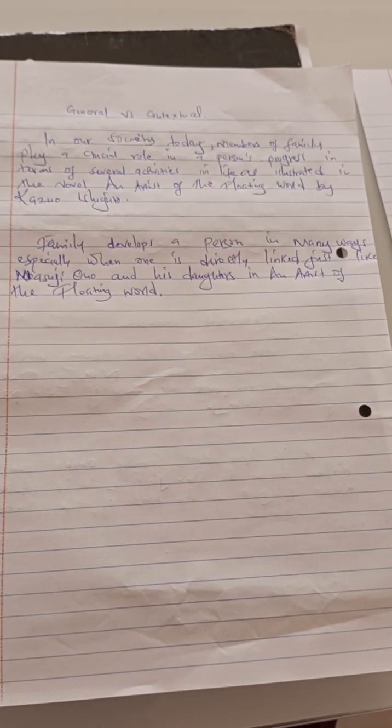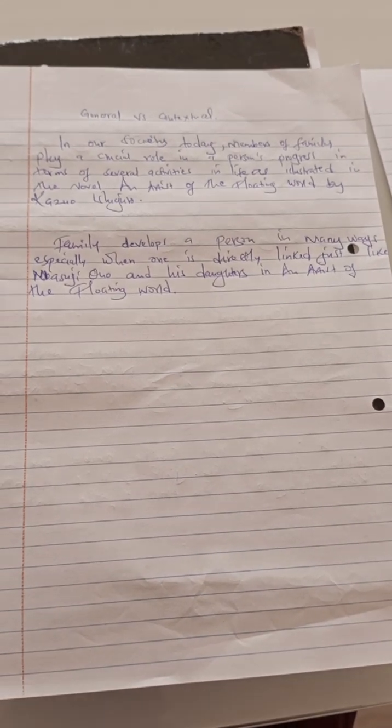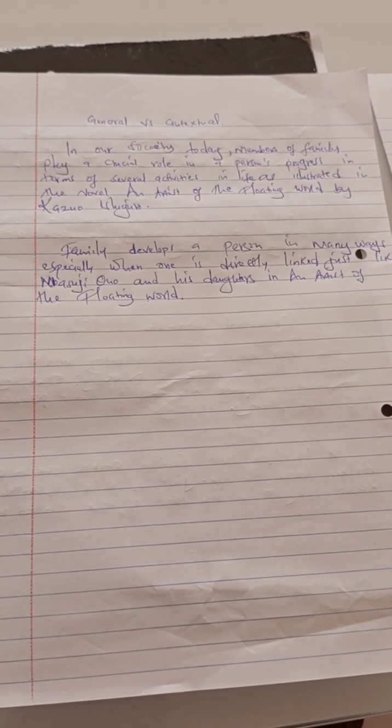So you see, it has two types. We begin with general societal knowledge or understanding of society, and then the second. So these types are so crucial. We have to take note of how they are.